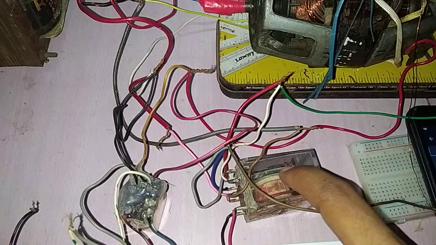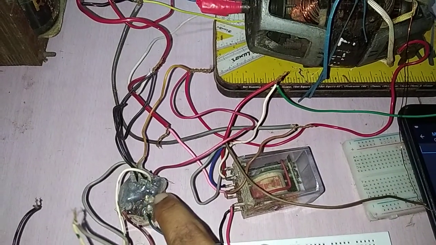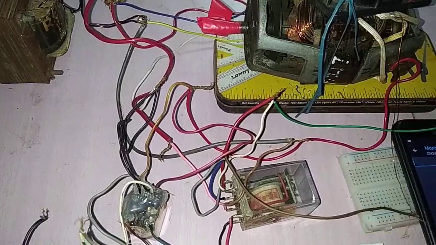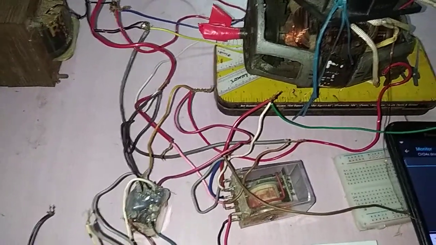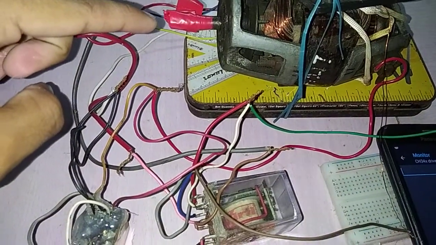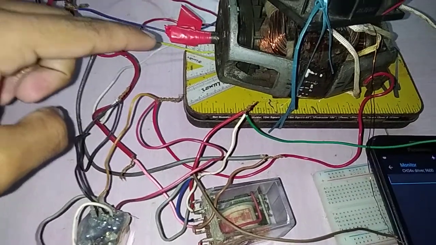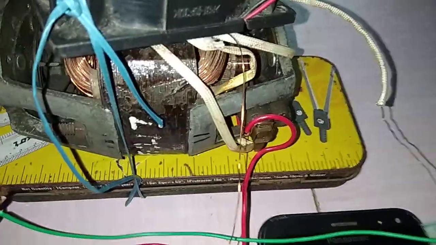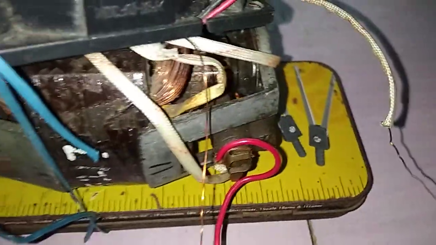To operate this relay, previously I have to operate the other relay to turn the motor off. Otherwise, what will happen? The motor will feel a jerk. Hope you are understanding. The motor will feel a jerk, and that can damage the small parts in the motor, say brushes and all.